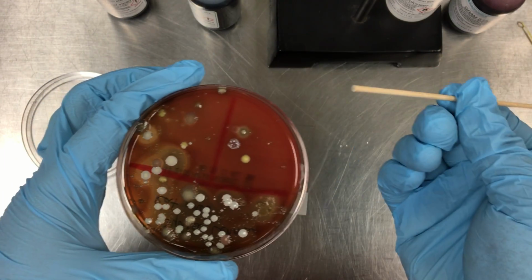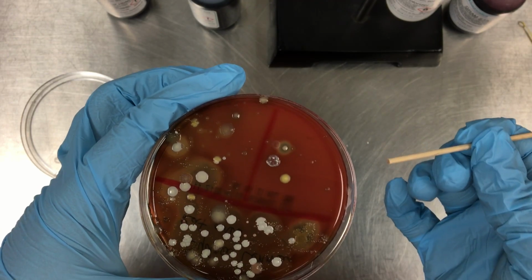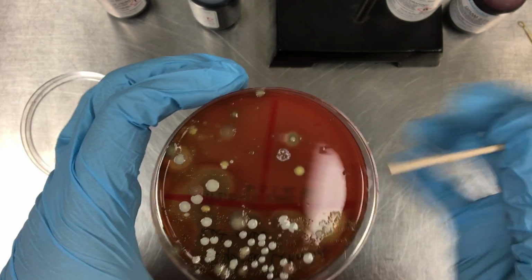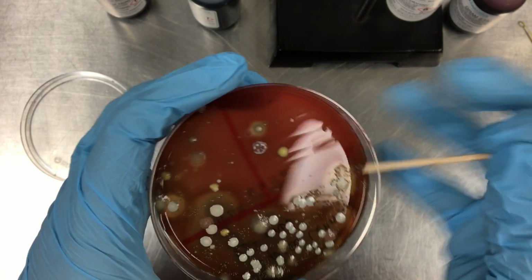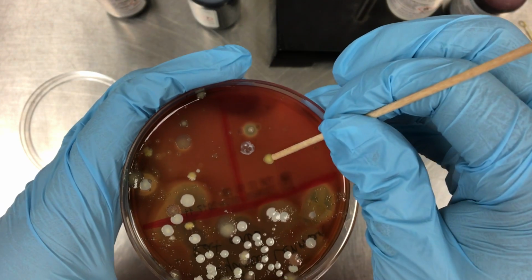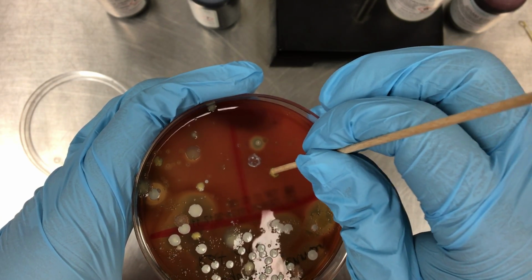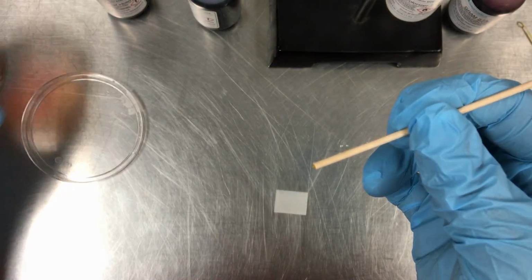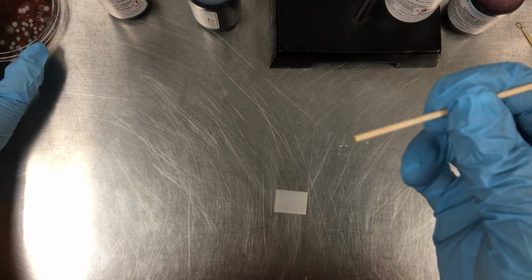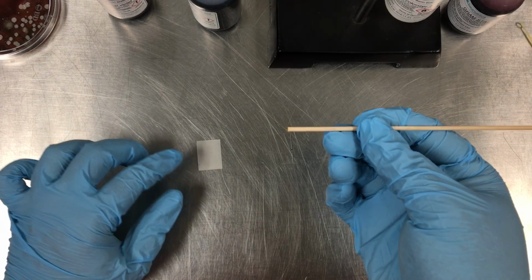So take a wooden tipped applicator and you're going to very lightly touch it to the bacterial colony that you want to sample. Since this one's already been sampled, I'm going to go ahead and just demonstrate on this creamy yellow colony here. You don't want to push too hard because you don't want to pick up any of the agar, because the agar will interfere with the gram stain. And now I have it on the end of my wooden tipped applicator.